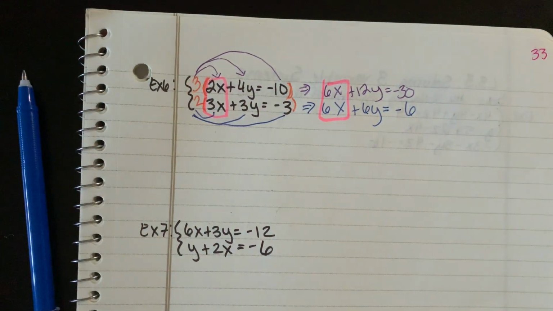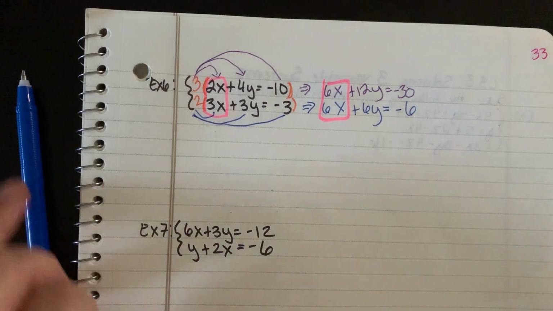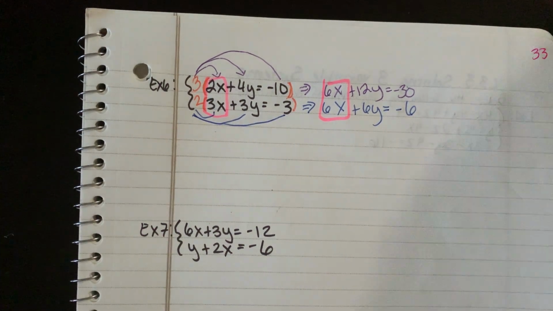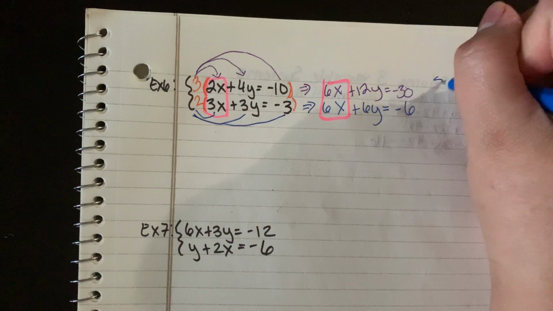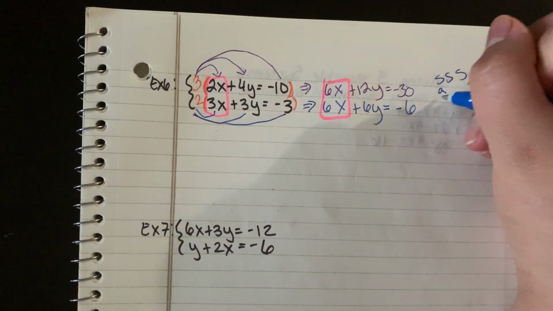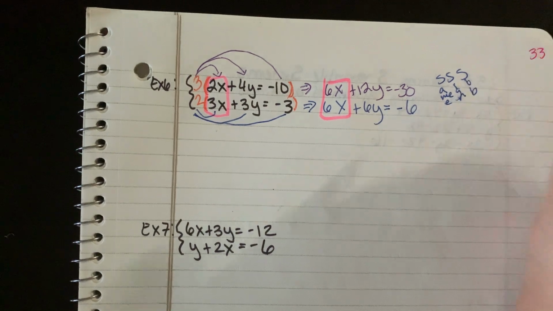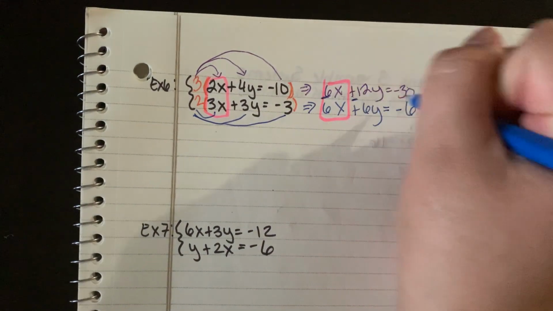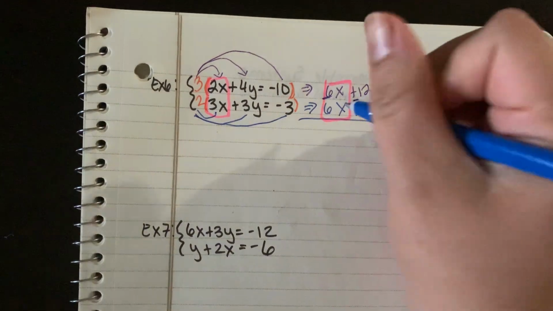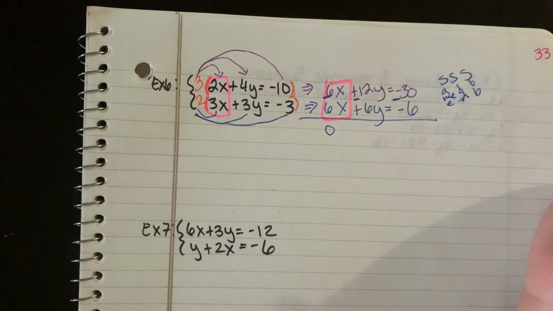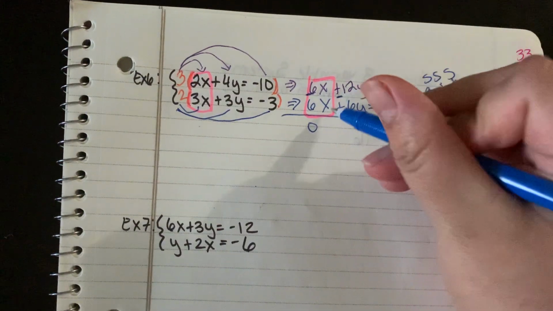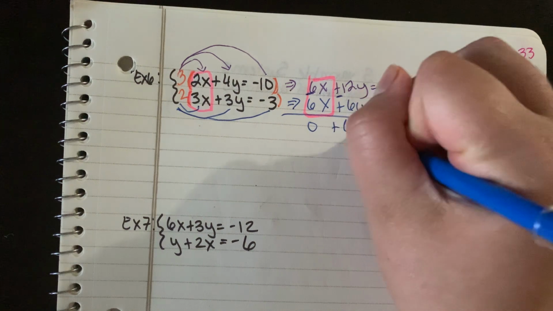Now we have same sign. When it's same sign, you're going to do triple S: same sign, subtract. So I'm going to subtract all 3 of these. 6 minus 6 is 0, which is exactly what we want. Then 12 minus 6 is 6y.